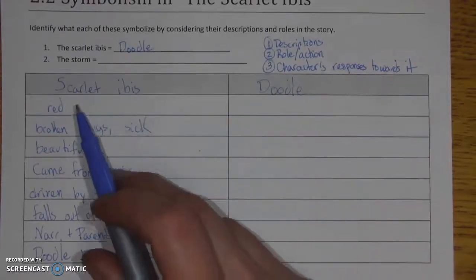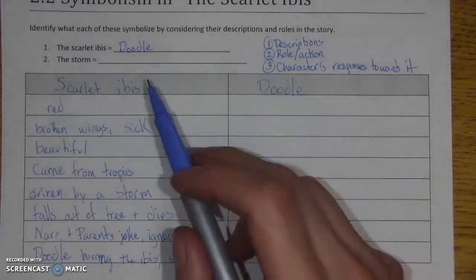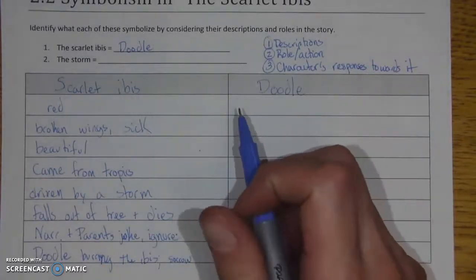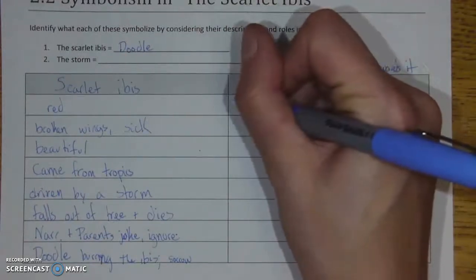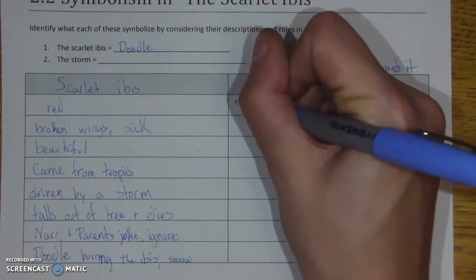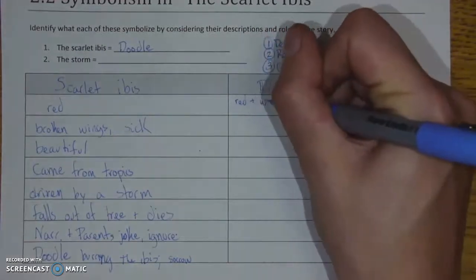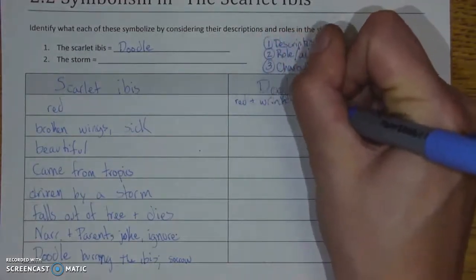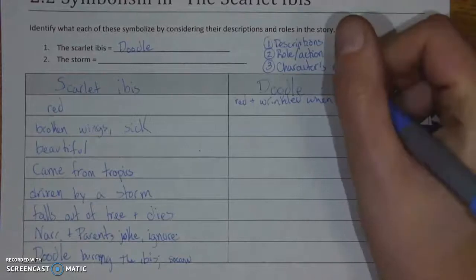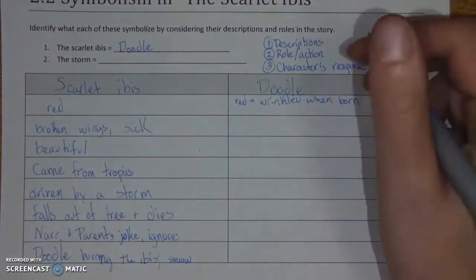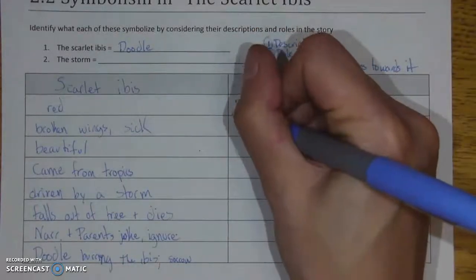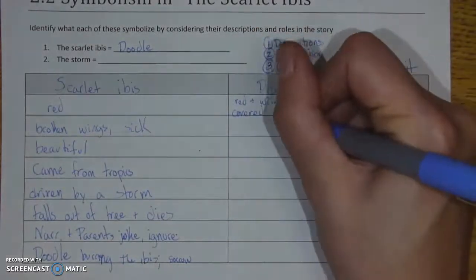So let's start with red. Now, while the Scarlet Ibis is red just because it is a red bird, Doodle is described as red in two different instances. He is actually described as red and wrinkled when he's born. But I'm guessing that what you thought about right away was the final scene where we see Doodle covered in blood, his own blood.